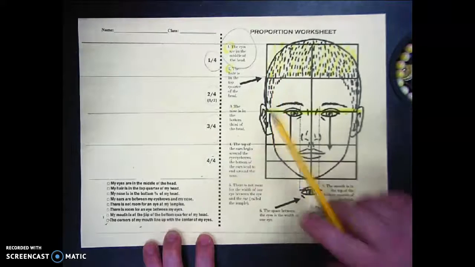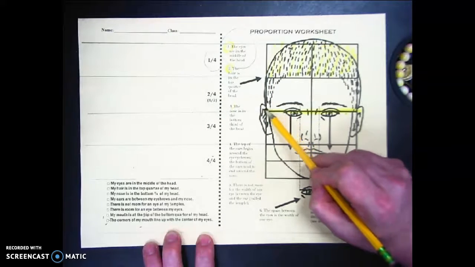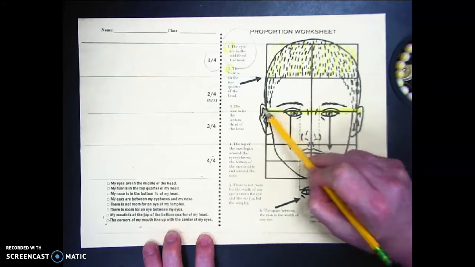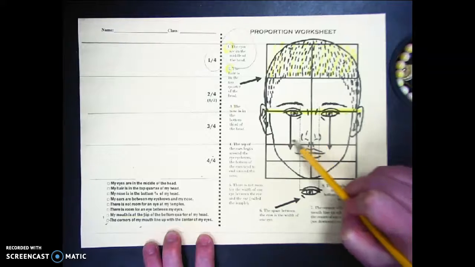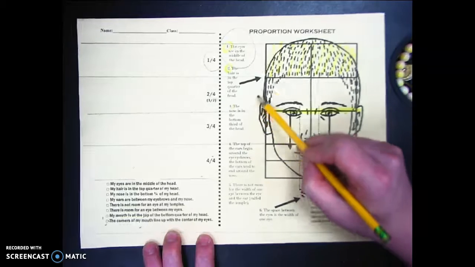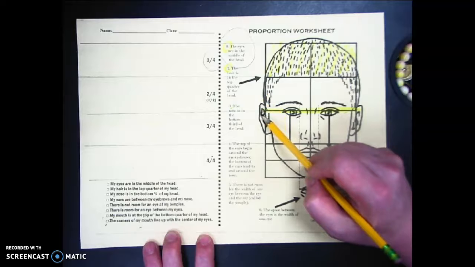Right here, the top of the ears should begin right around the eyes and the eyebrows. See how closely connected those are? And the earlobes tend to end right around where the nose is. So obviously, if we're making our ears way up here, they would be incorrectly placed, and we would need to reevaluate that.